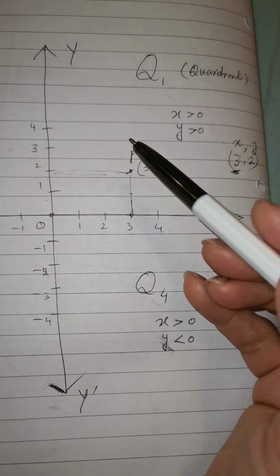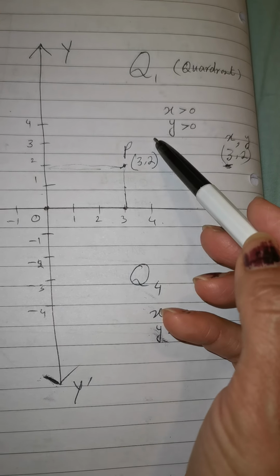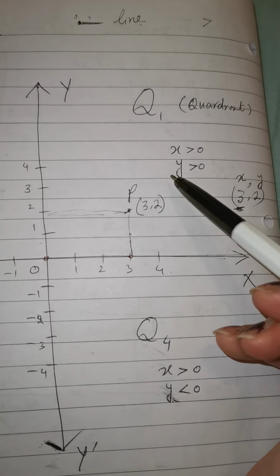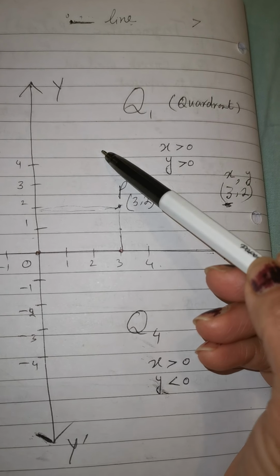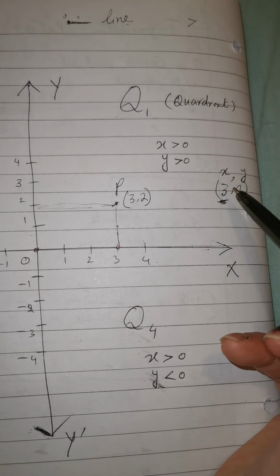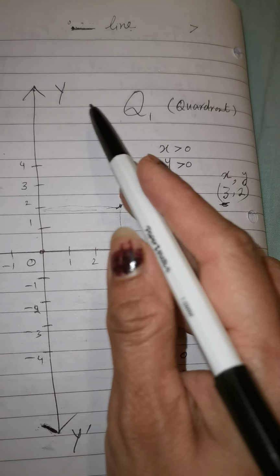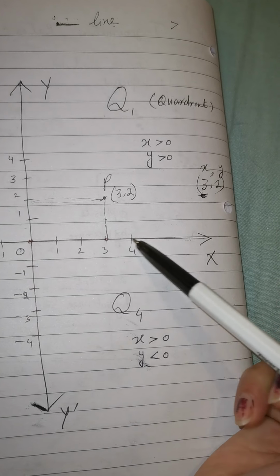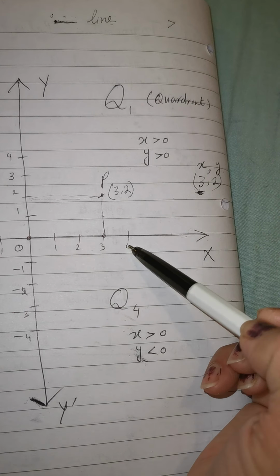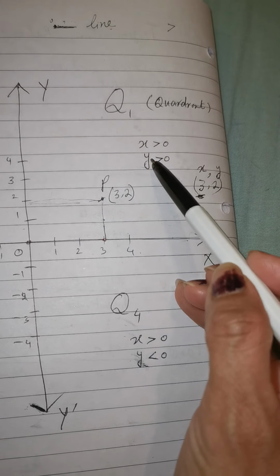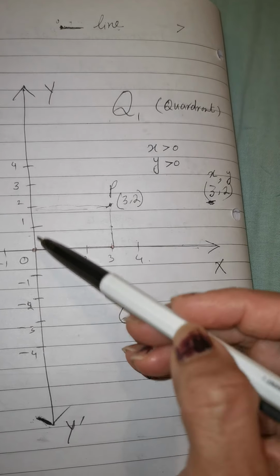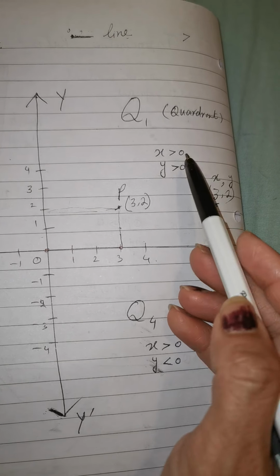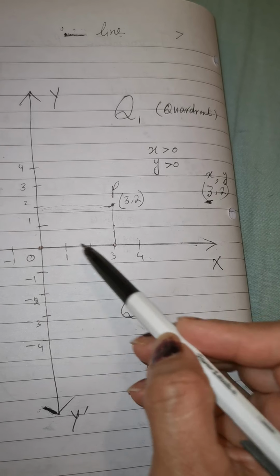Now remember that in this quadrant our x-axis is positive and our y-axis is positive. Whatever the number of points, if x is positive and y is also positive, that point will be drawn in the first quadrant. Always remember that, right? Because in this quadrant you will say x is greater than 0 and y is also greater than 0. In this way you can represent the quadrant, and you can see how x is greater than 0 and y is greater than 0.